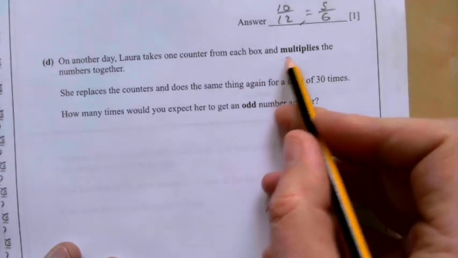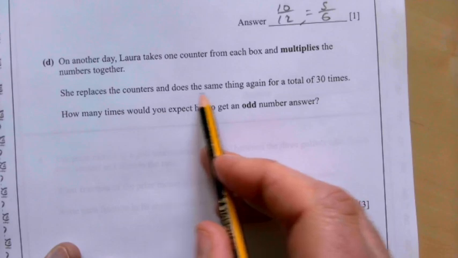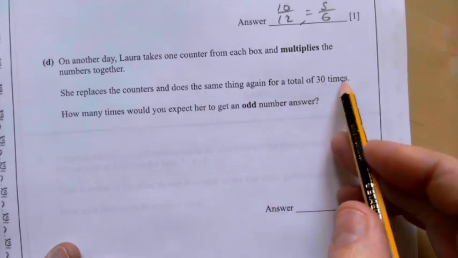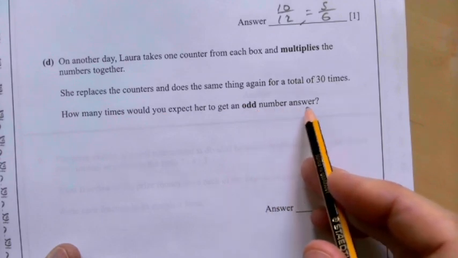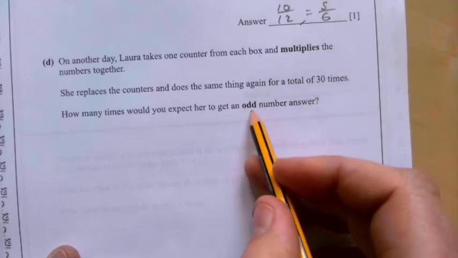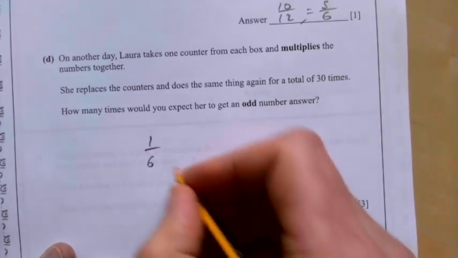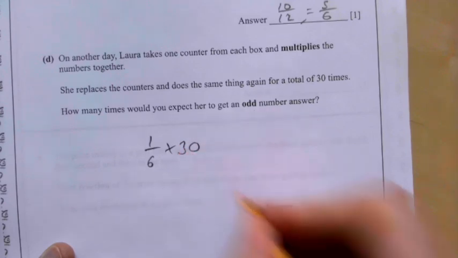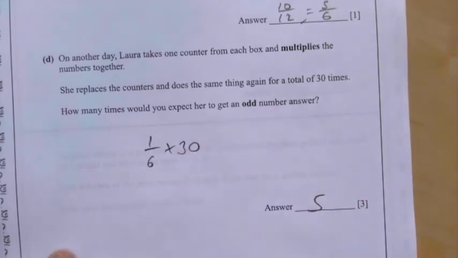On another day, Laura takes one counter from each box and multiplies the numbers together. She replaces the counters, does the same thing again for a total of 30 times. How many times would you expect her to get an odd number answer? Well, the chance of her getting an odd number is a sixth. And so a sixth times 30, because she does it 30 times, gives us 5.